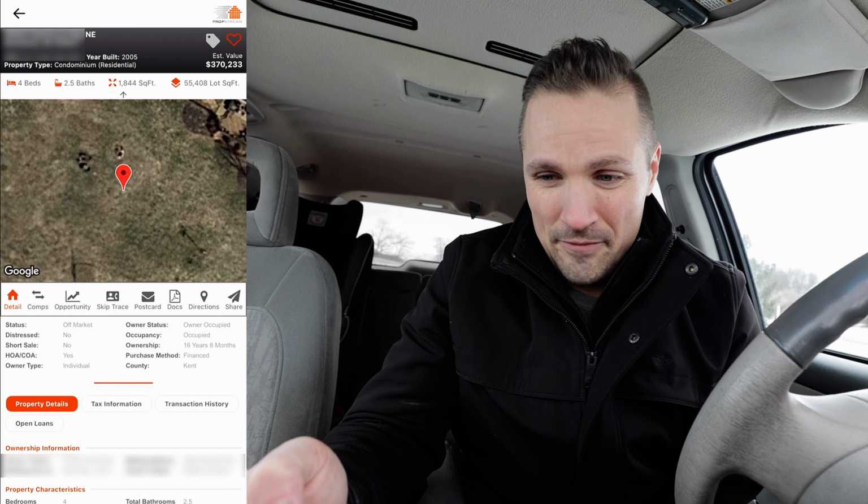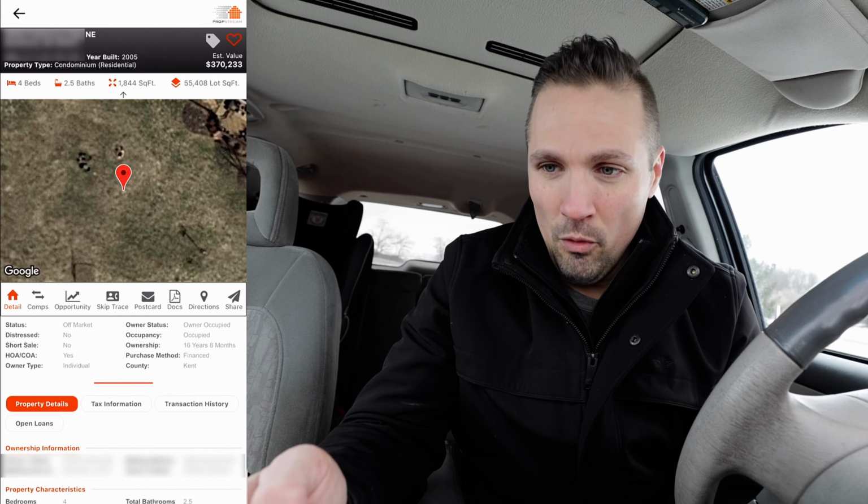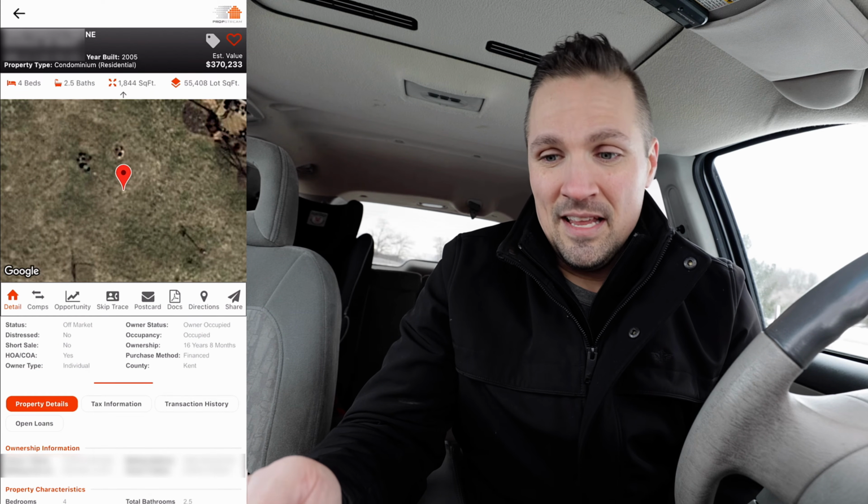So I can see that it's off market. I can see that it's owner occupied. It's been owned for 16 years and 8 months. It was financed. I can see the owner name. I can see their mailing address, number of bedrooms, bathrooms, pretty much all the stuff you'd ever expect to see and a lot more right here on this app. And this is just the basic information.